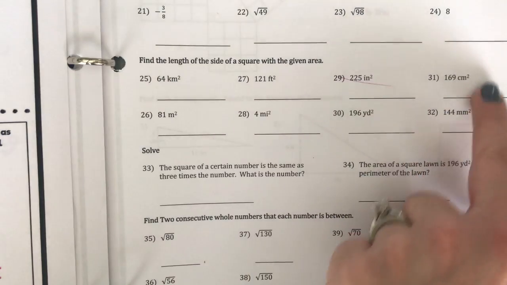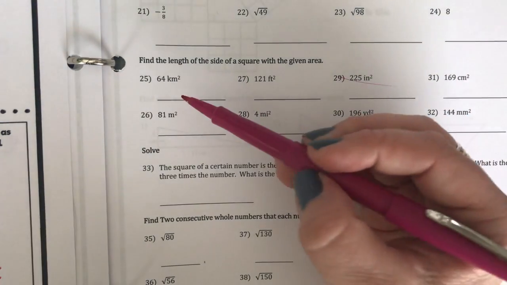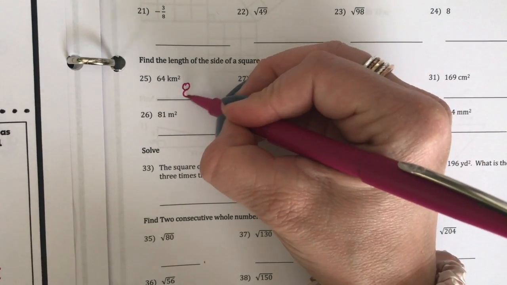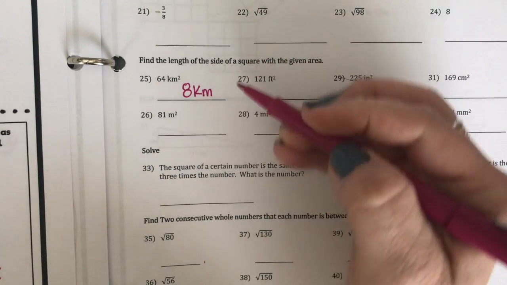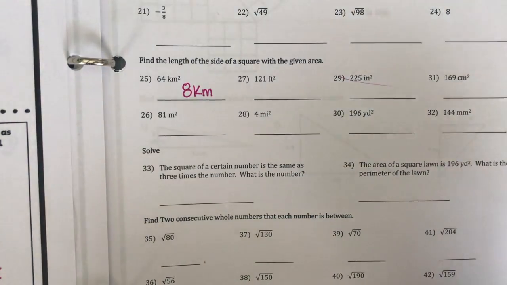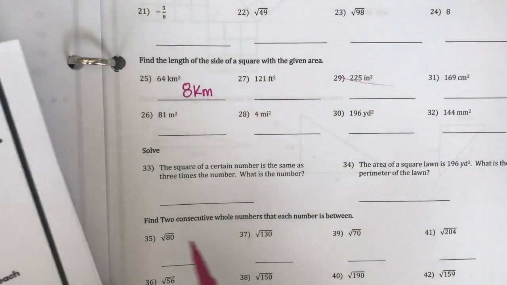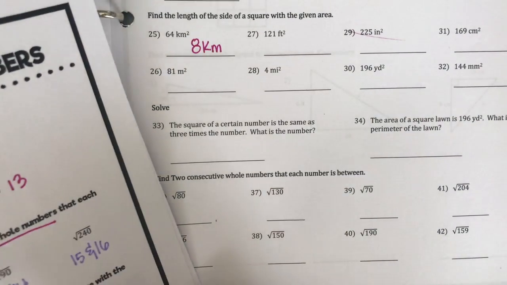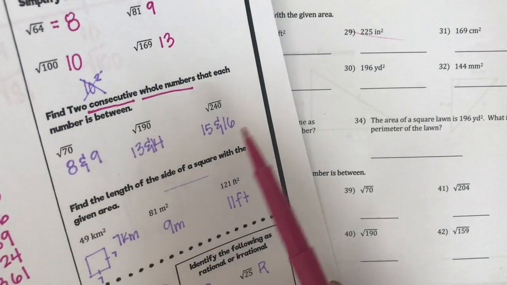Okay, and then this is the thing about the squares. So if we have a square that has an area of 64, then I know each side must be 8 because 8 times 8 is 64. And then down here, find 2 consecutive whole numbers that each number is in between. That is just like on your notes right up here.